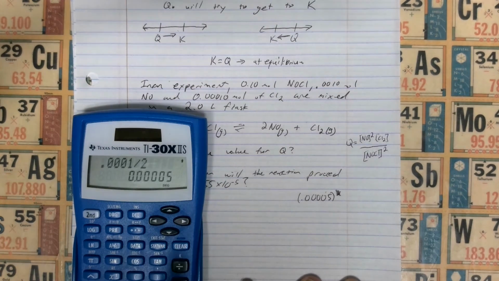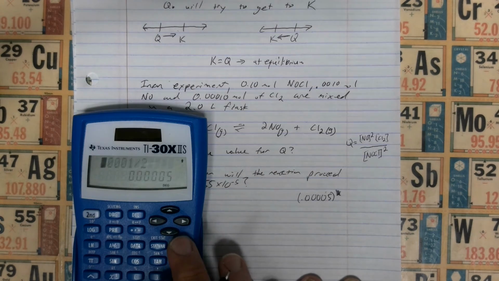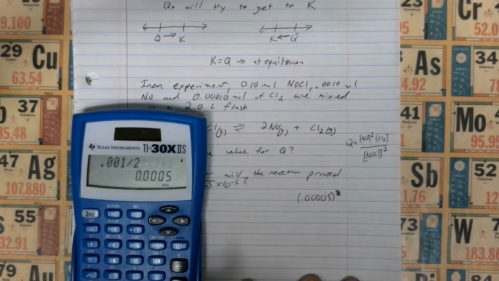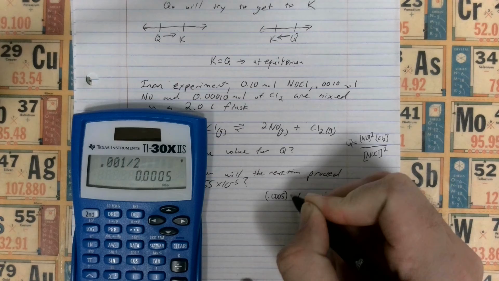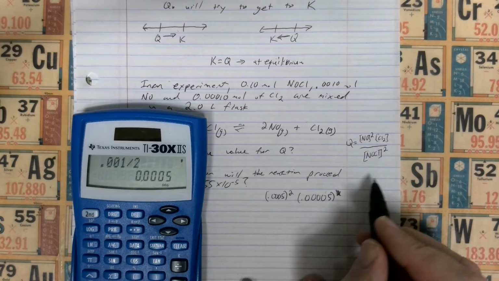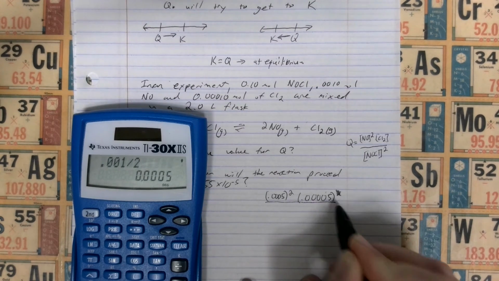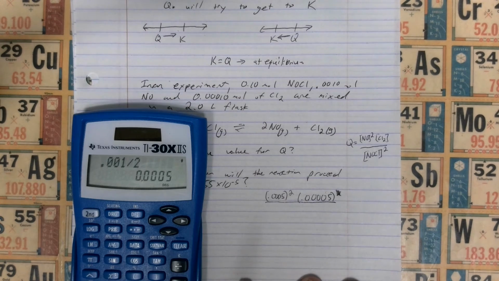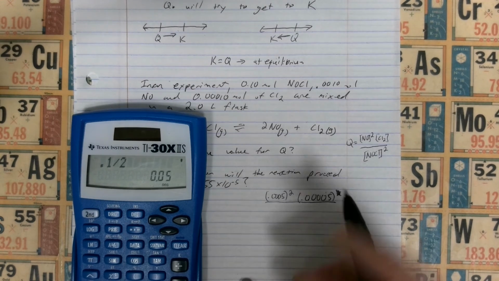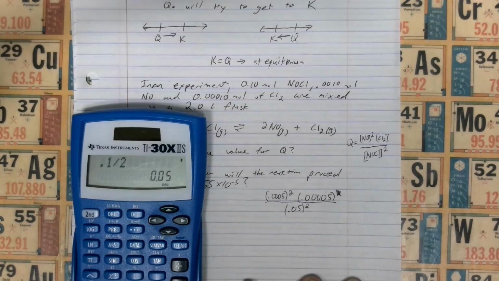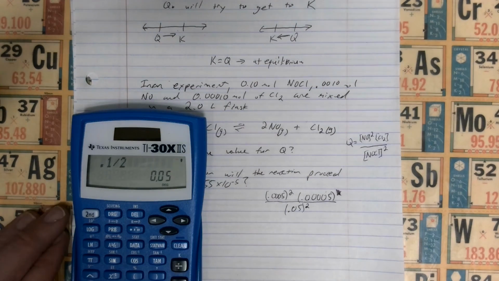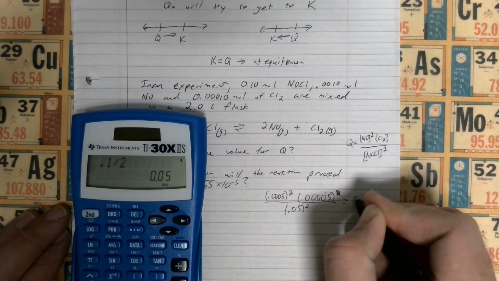The NO is just 2 zeros, so 0.001 divided by 2. So that's going to be 0.0005 squared times the Cl2, which is that, over NaCl, which is 0.1 divided by 2, which would be 0.05 squared. Okay. So this all is equal to Q.